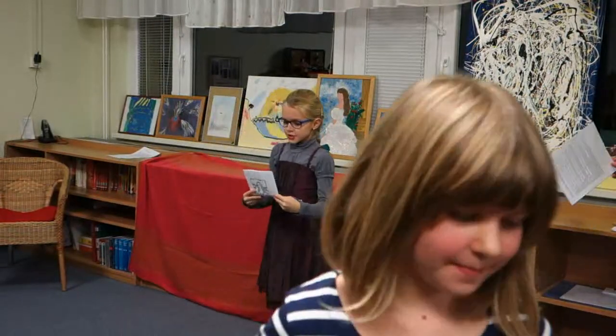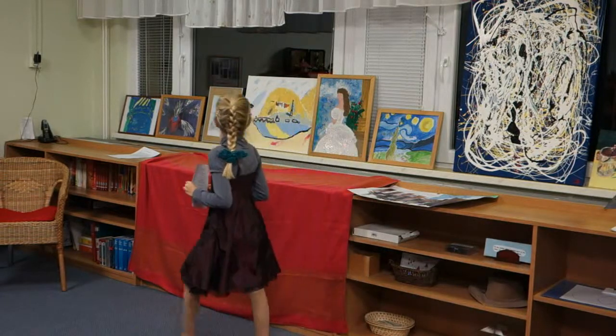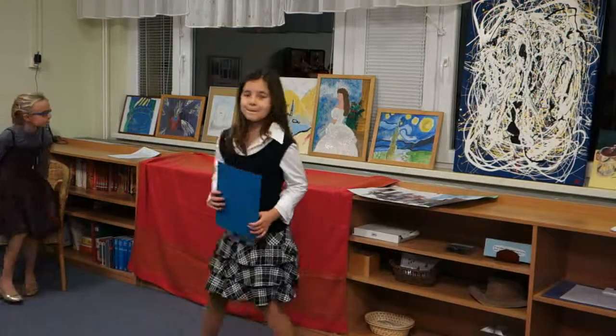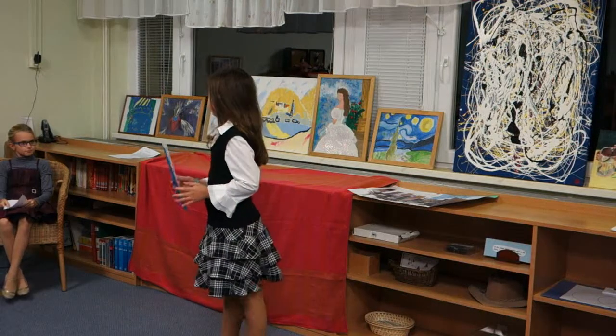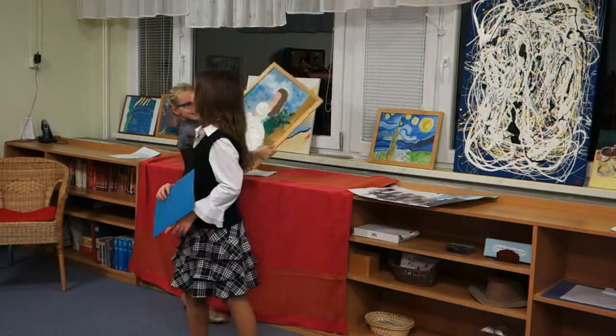Now it's Aneshka's turn. She's a fourth grader, and look at the shiny dress. Lukáš. Adriana, Lukáš, hold it.